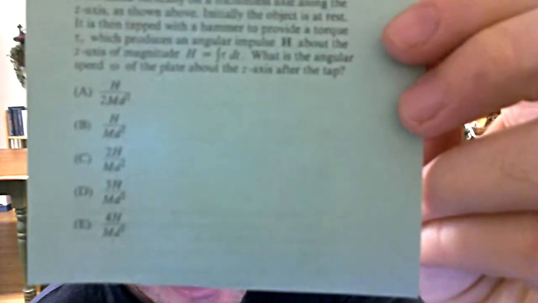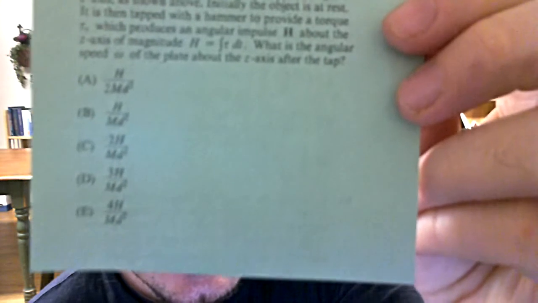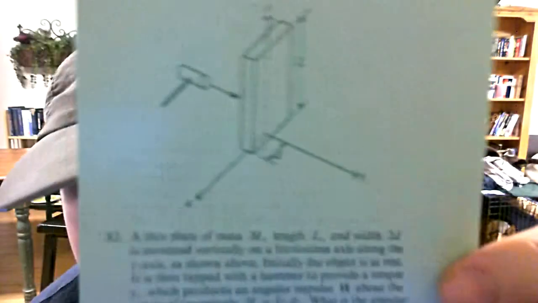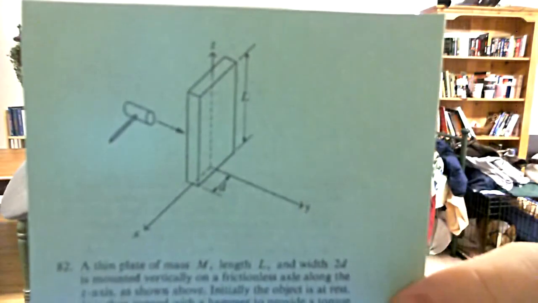Looks like this. As usual, when I scan a problem like this, I want to look at the answers quickly. So basically I'm looking at something that has h over md squared multiplied by some constant: 1/2, 1, 2, 3, 4, right? Doesn't really help me too much, but at least I know what I'm up against. So after that quick glance of the answers, I start into the text of the problem. Well, a quick glance of the diagram perhaps, and then into the text of the problem.